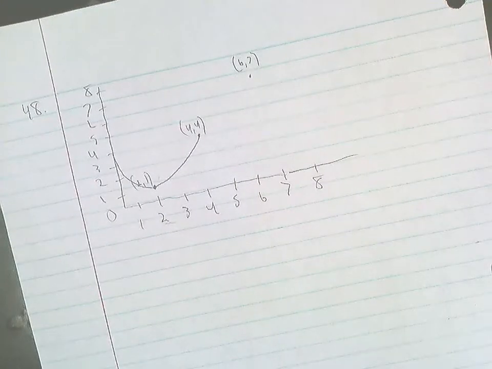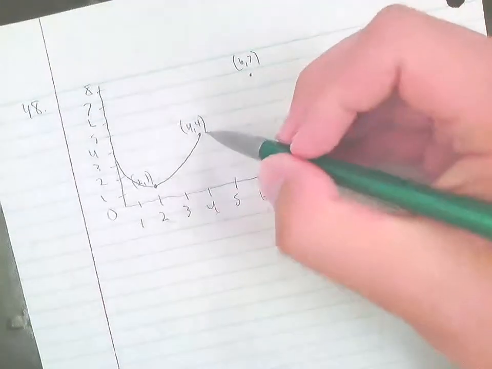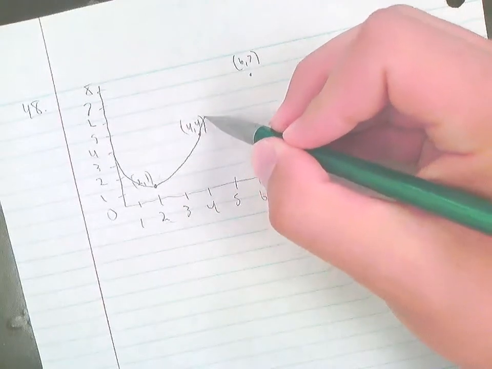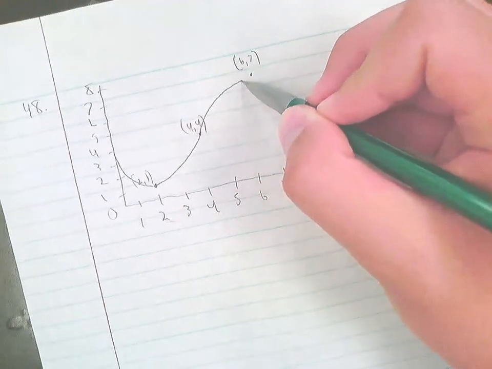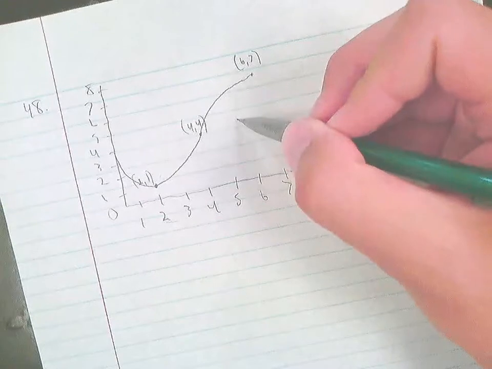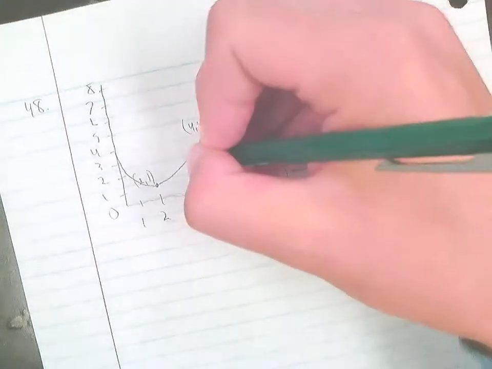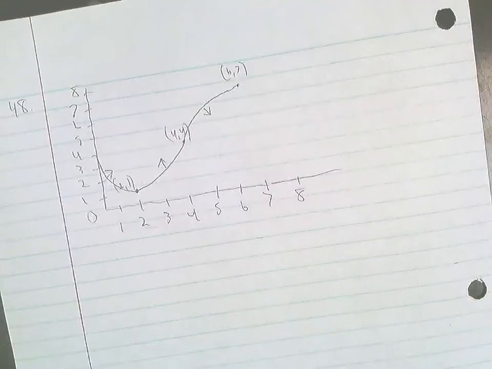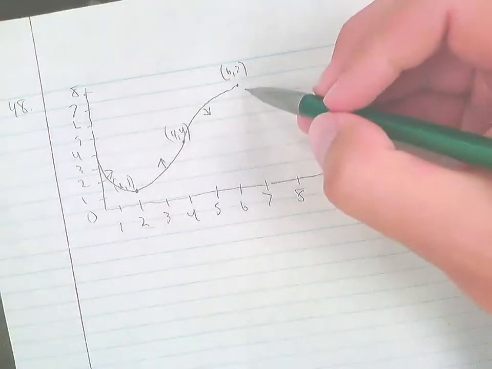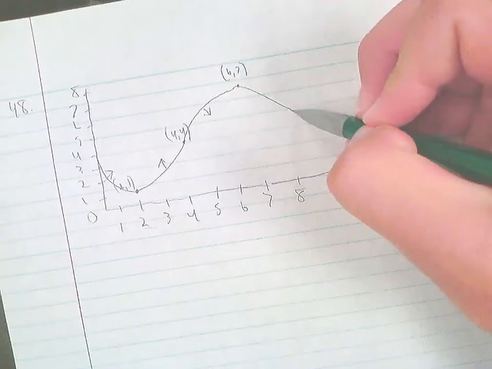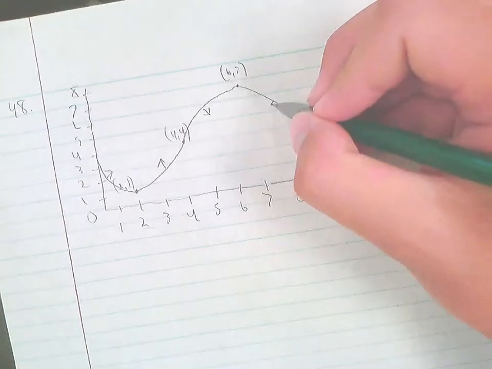Then from 4 to 6, it is rising, concave down. So it's going to go to here, and this time, the curve is pointed down here. So this is concave down, right here. Up is concave up. Okay. Then after x equals 6, it is falling, concave down. So it's going to look something like this. This is falling, concave down.